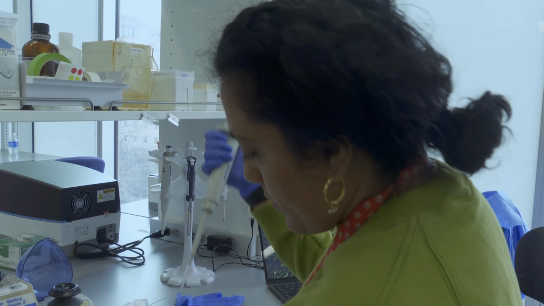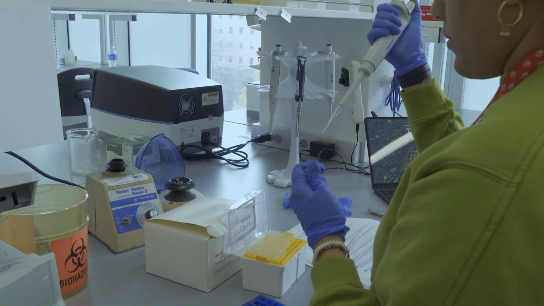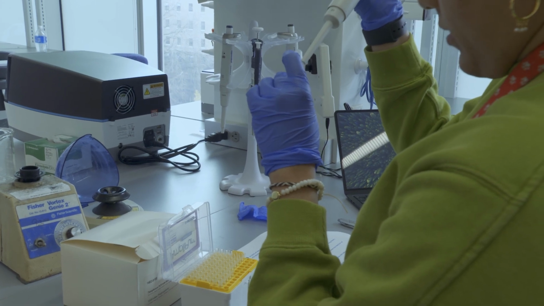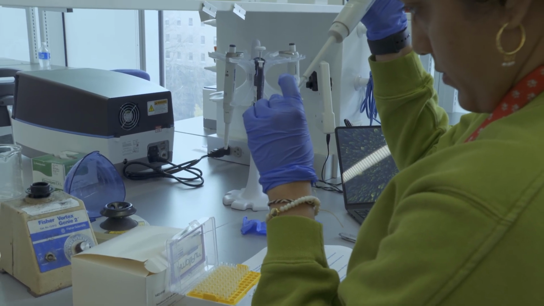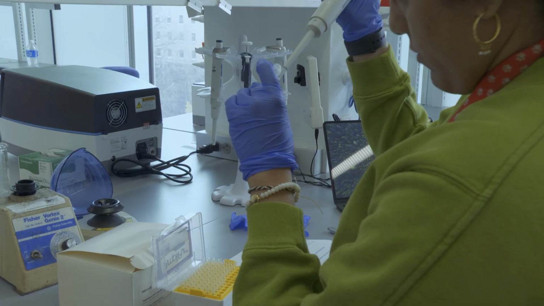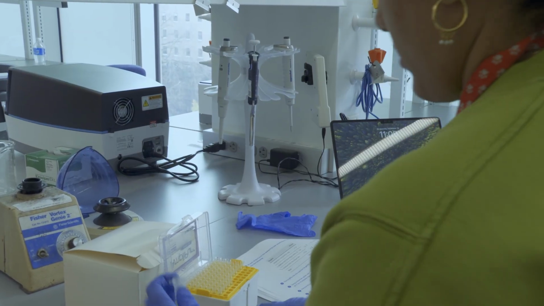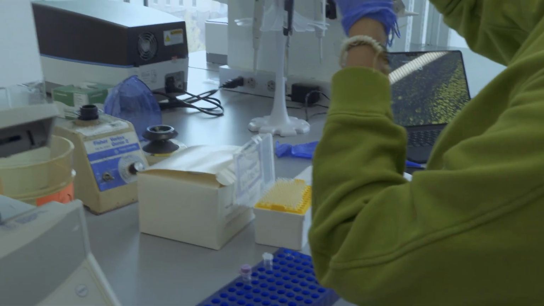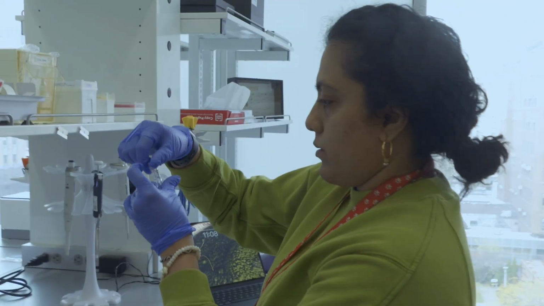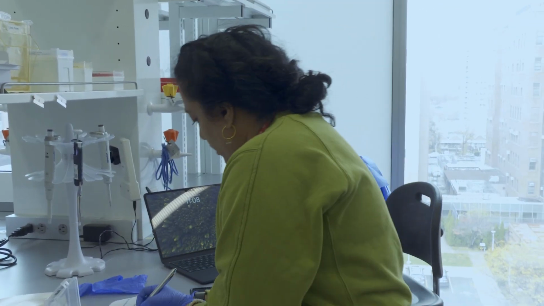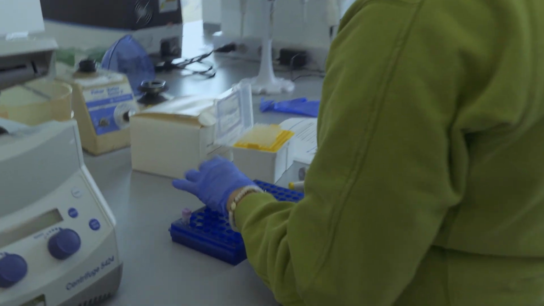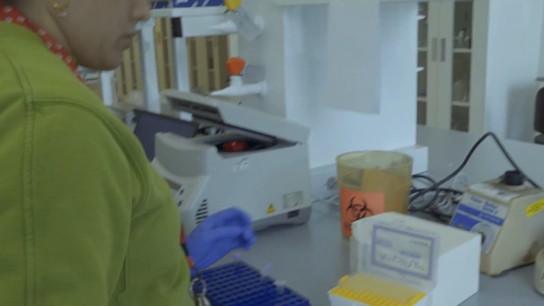I believe it's step 5: 37 for 15 minutes, and then hold at 4. Let's start it. Okay, I'll check this. You can go and start labeling all the PCR tubes.